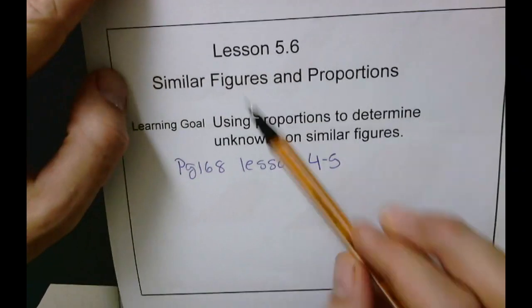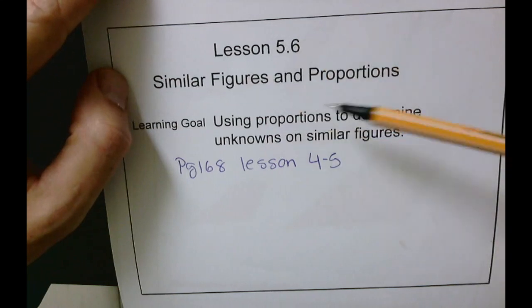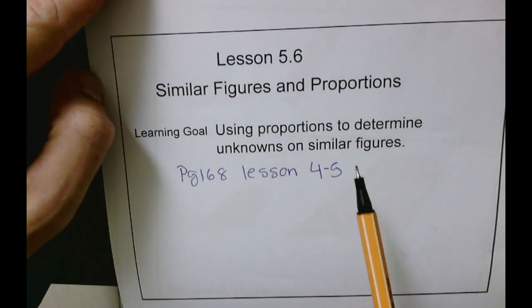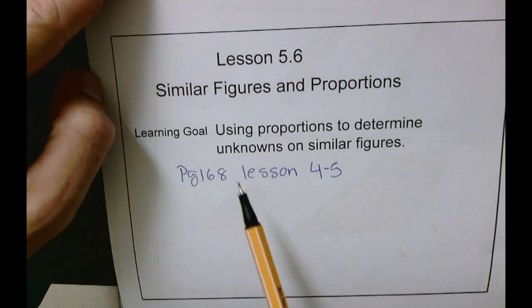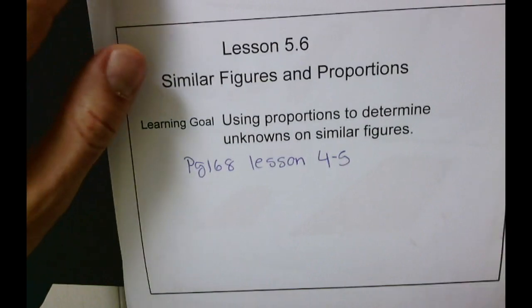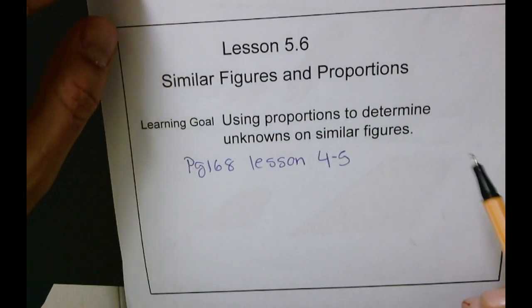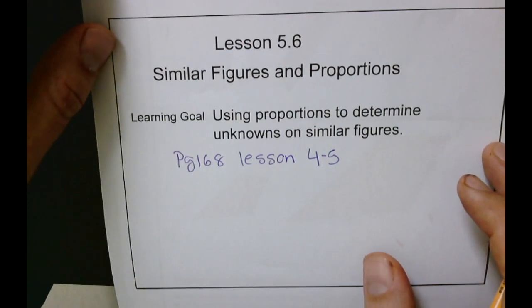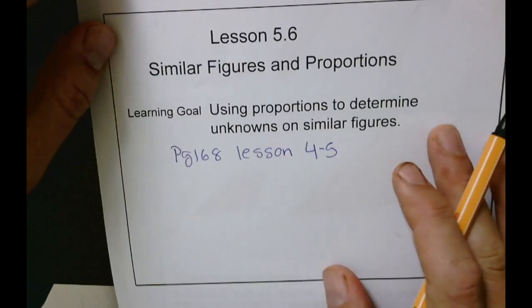Today's lesson 5.6 is on similar figures and proportions. Using proportions to determine unknowns on similar figures is our learning goal. Page 168, 4-5 in the textbook could be a good guide for you if you need extra practice. I would also refer to Khan Academy. He has some really good videos on similar figures.